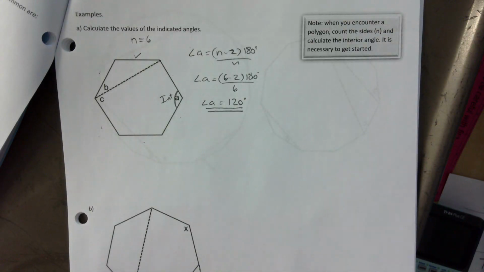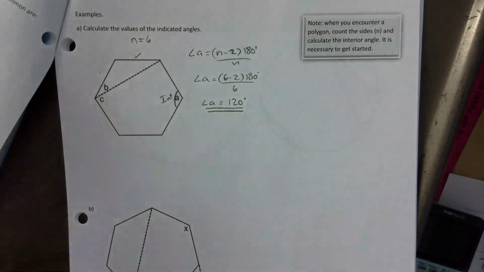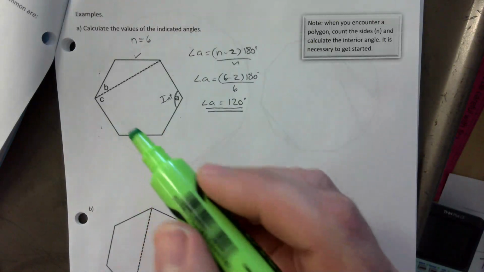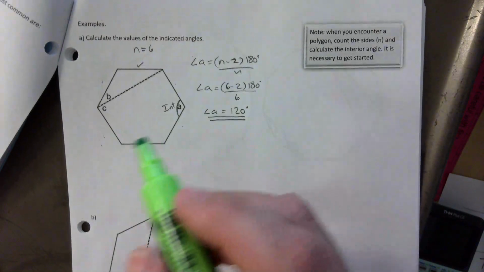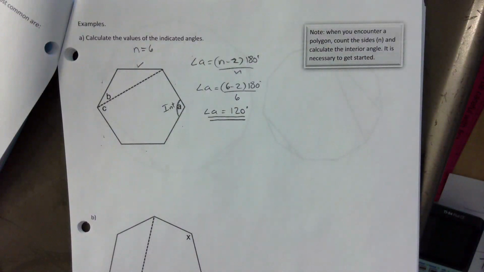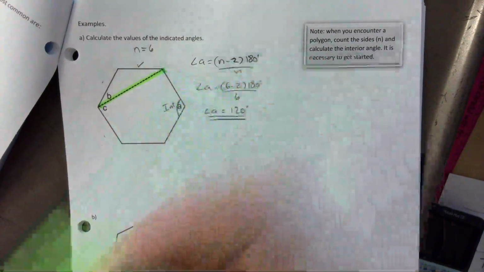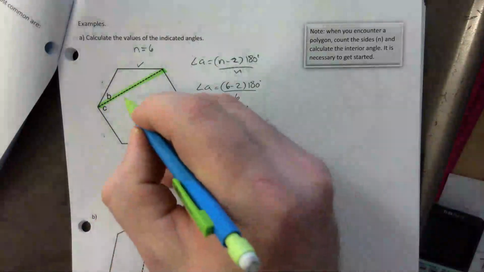Which other one do I start now? C. Okay. First, do you recognize that there's a diagonal in this scenario? No central angle, right? Because we're going from corner to corner. So that's my diagonal.